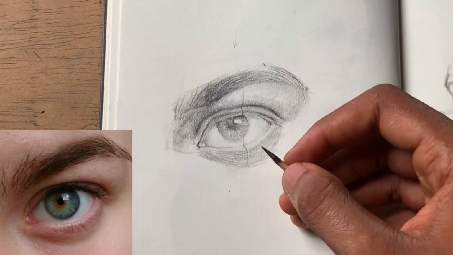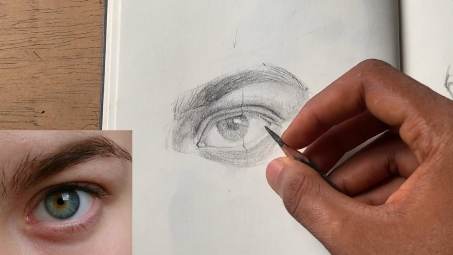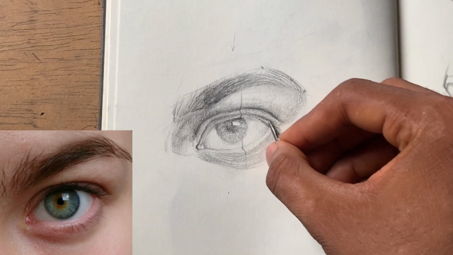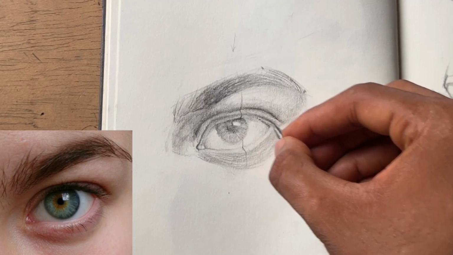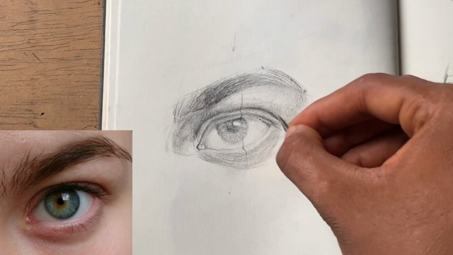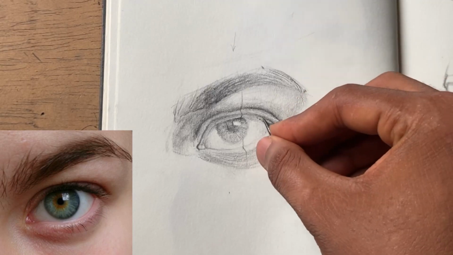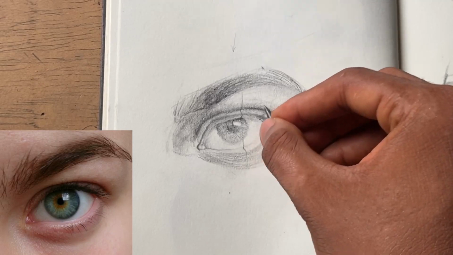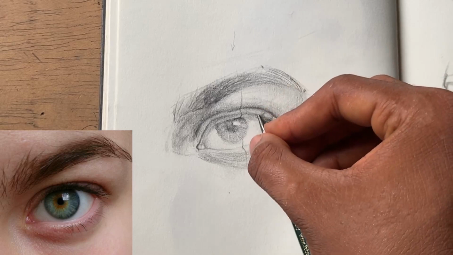Okay, so now it's time to add the eyelashes. So the eyelashes come from the bottom of the iris of the top eyelid, and try to separate them in groups instead of drawing individual eyelashes.